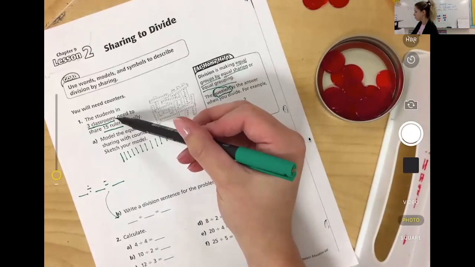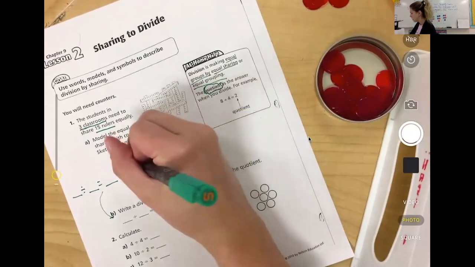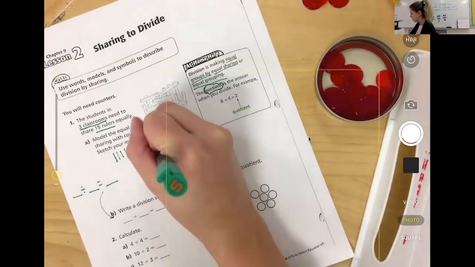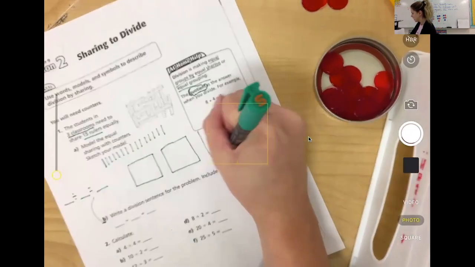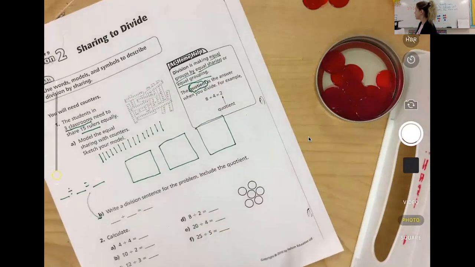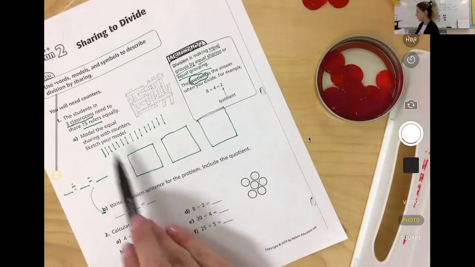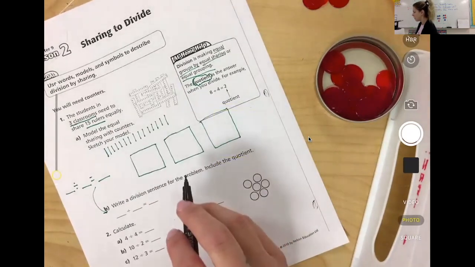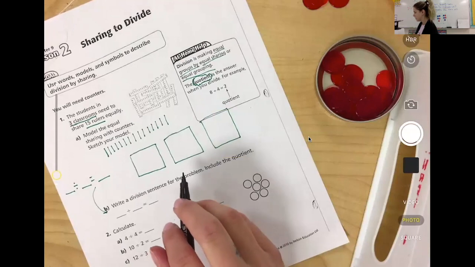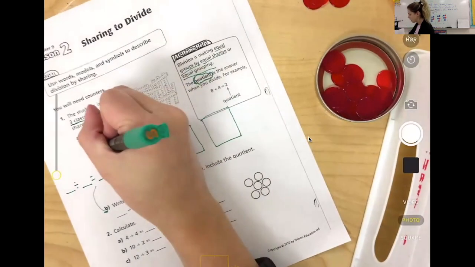There's 3 classrooms, meaning there are 3 groups. Our classrooms are our groups. So this is 1 classroom, this is another classroom, and this is another classroom. And we're going to do the same thing we did the other day, where we take one at a time and put them into the groups and cross them off as we do that. Why do you think we're crossing them off? You're right, so we don't use them again and again because that will give us the wrong answer. So let's give each classroom 1.